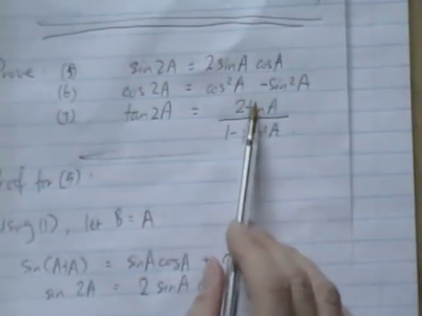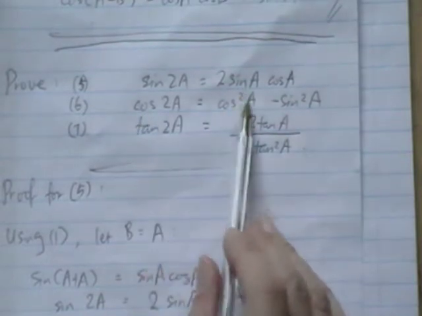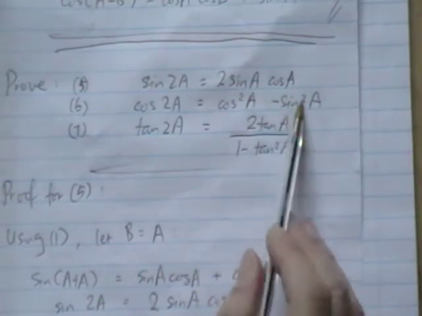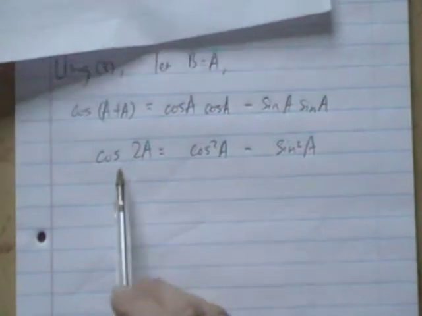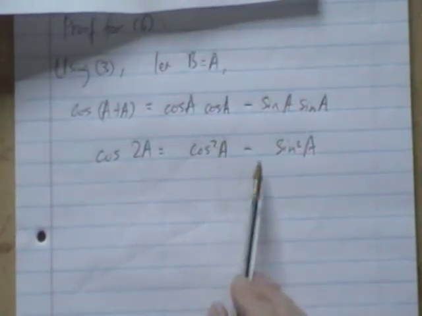And if I now look at what I wanted to prove, that cosine 2a is cosine squared a minus sine squared a, here I have arrived at cosine 2a equals cosine squared a minus sine squared a. Exactly the same. So this completes the proof for this number 6 identity.